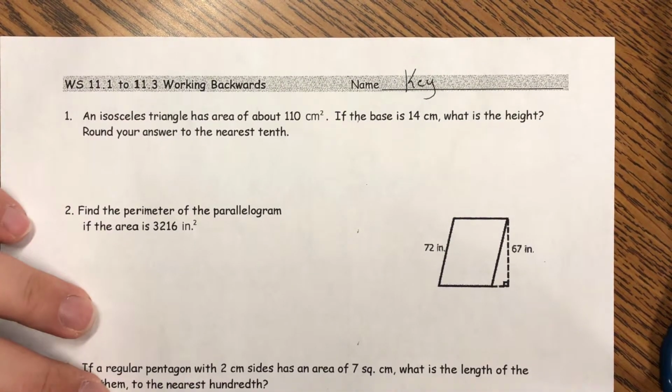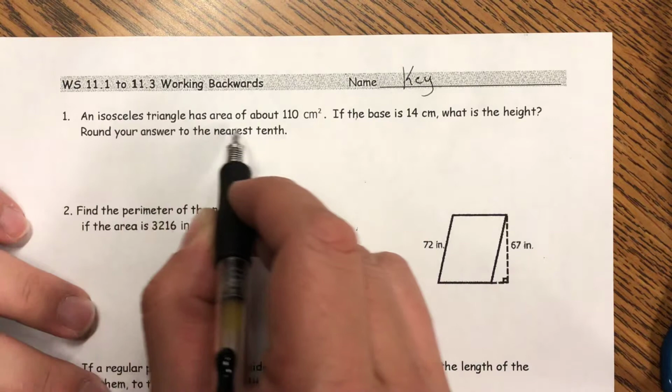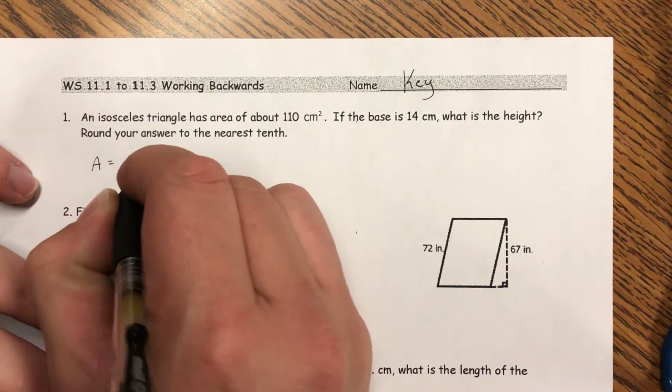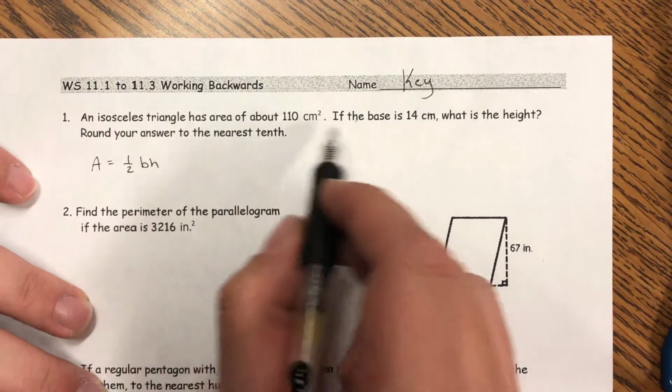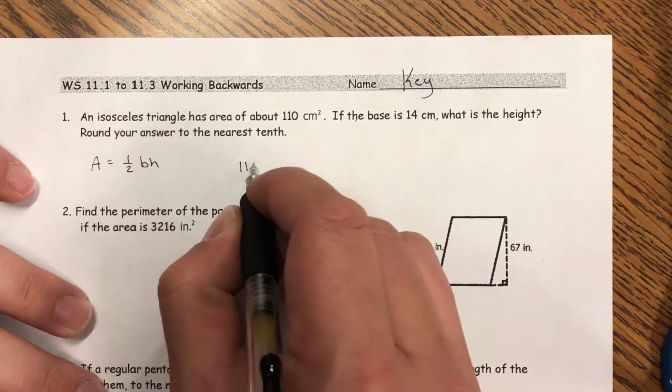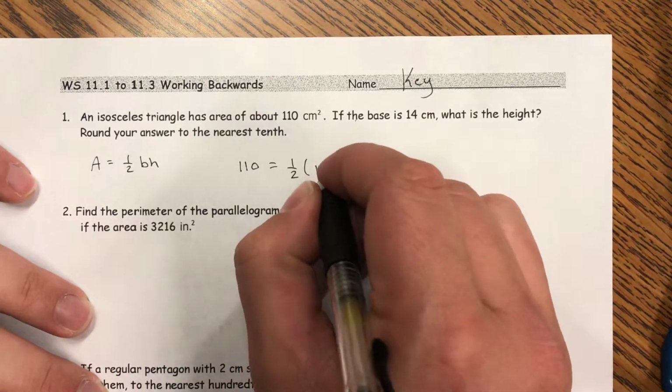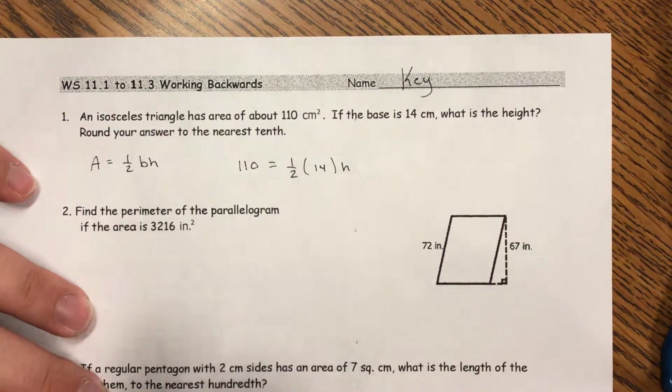Alright guys, so this is the working backwards stuff. Here it says an isosceles triangle has an area of about 110, so it's a triangle, so area equals 1/2 base times height. They tell me the area is 110, so 110 equals 1/2. They tell me the base is 14, and we're looking for the height.